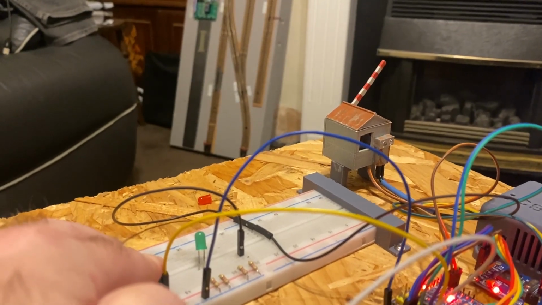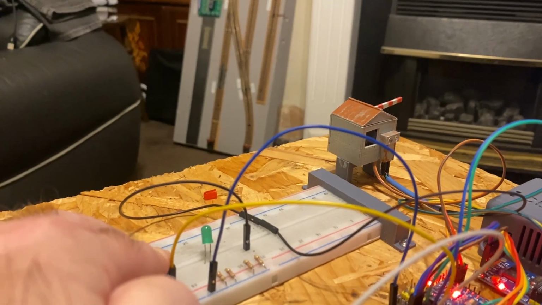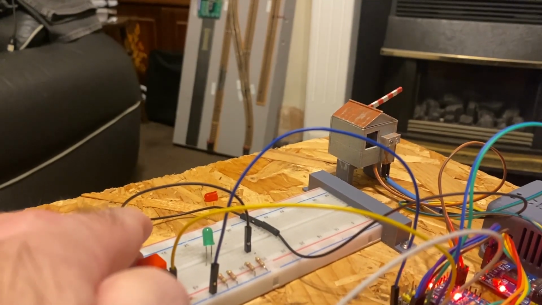So at this stage here you can see it working, and I'm going to end the video here, and we'll do the LEDs in the next video.